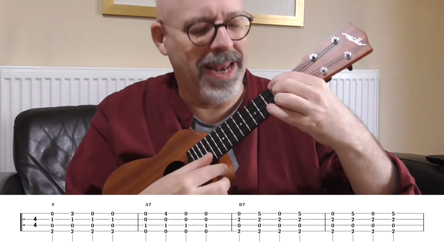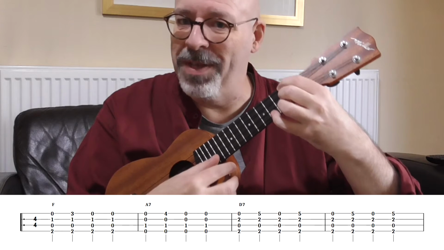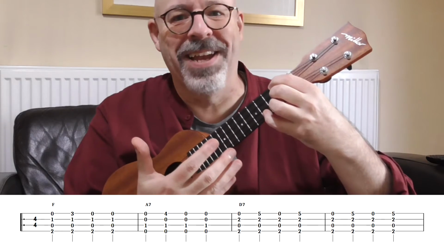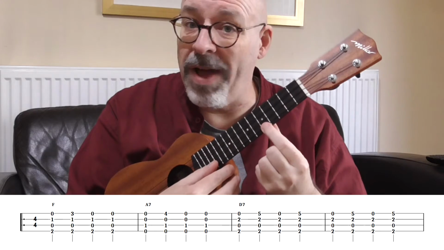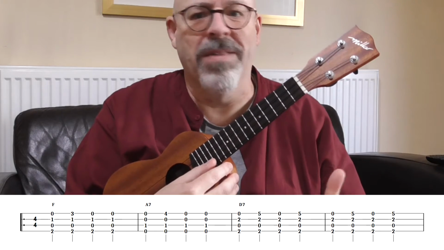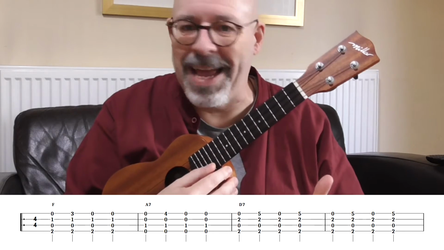Now the first time when we played F, it went up to the 3rd fret. The next time we played A7, it went up to the 4th fret. Any guesses where it's going to go this time? Yep, it's going to go up to the 5th fret. And the note at the 5th fret is a D. Well, a D note, of course that fits in a D7 chord. It's the note the chord is named after.